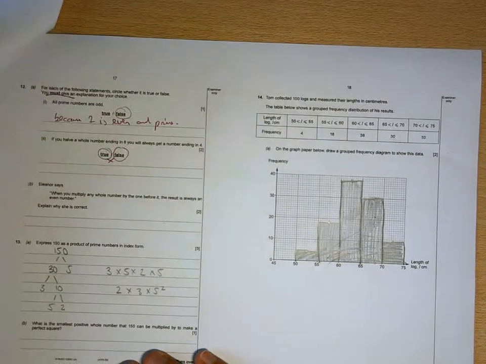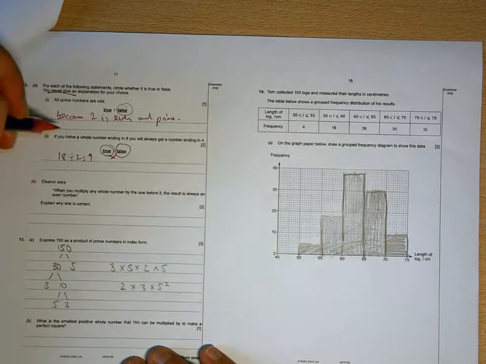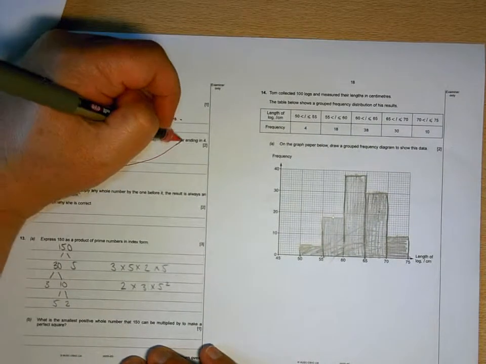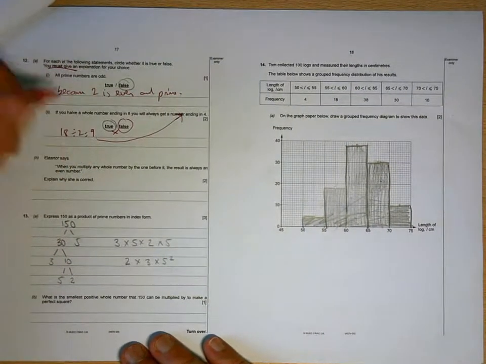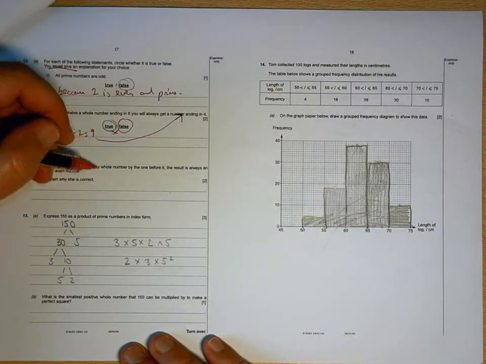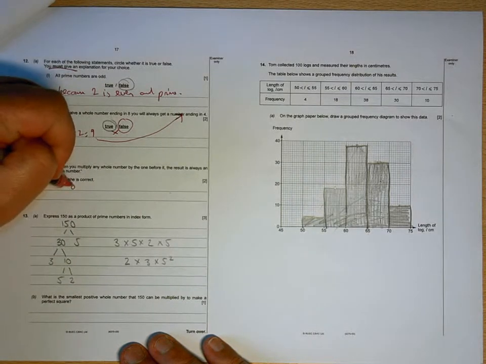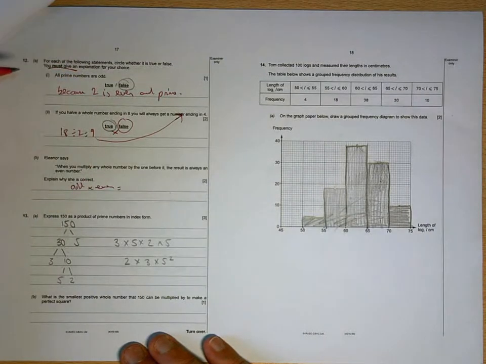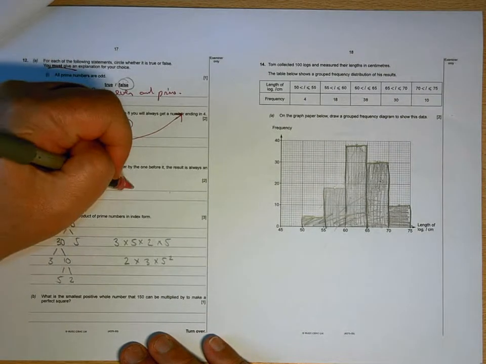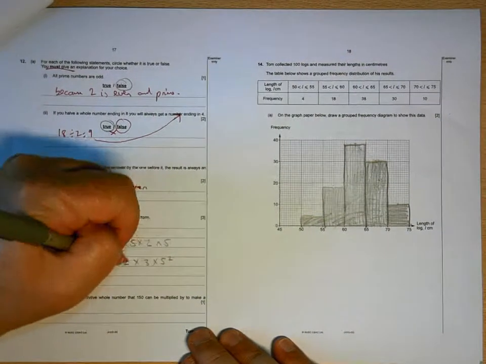This one's wrong. It is false because 18 divided by 2 is 9, which doesn't end in a 4. Here what you're looking for is if you've got any number multiplied by the 1 by 4, it means one of them is odd and one of them is even, and anything that you times it by an even number will give you an even number. This is right.